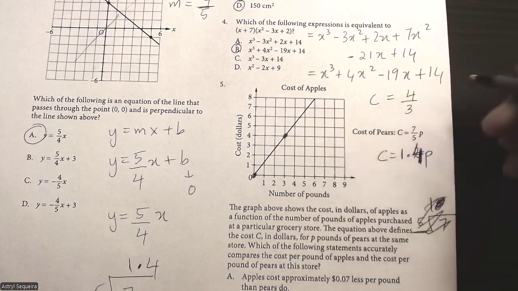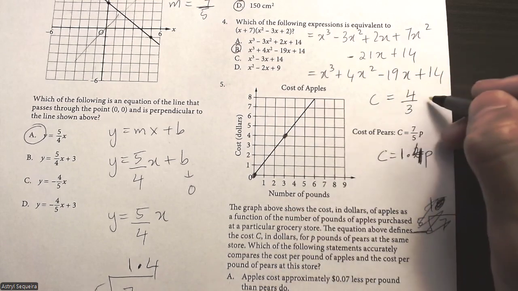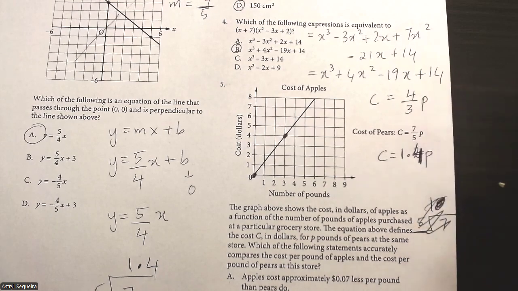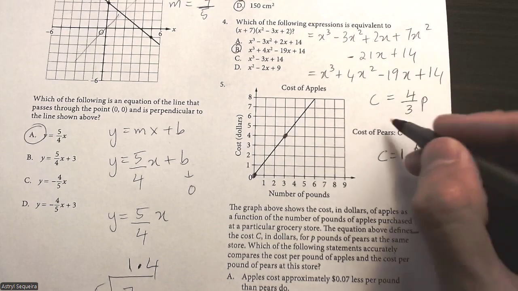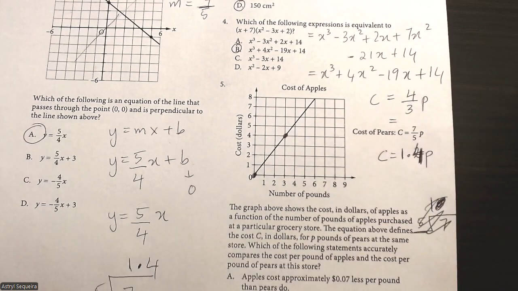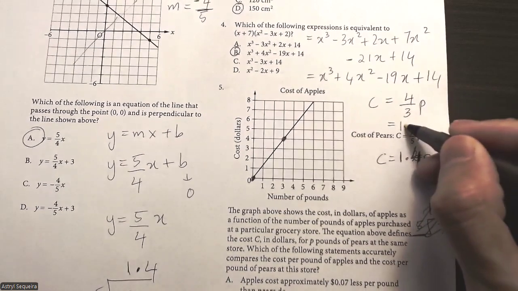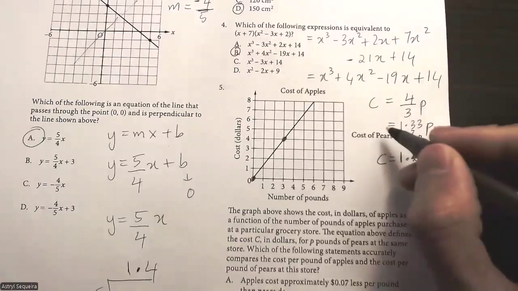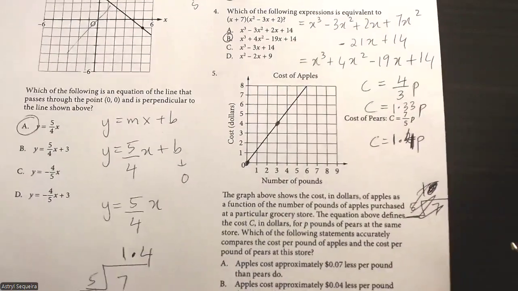So 4 over 3, I'll say C equals 4 over 3 p. That's the one for the apples. And then if you convert 4 over 3 into a decimal value, you should be able to do this mentally, but if not, you can just do it with long division. That's just 1.33, and it goes on forever.